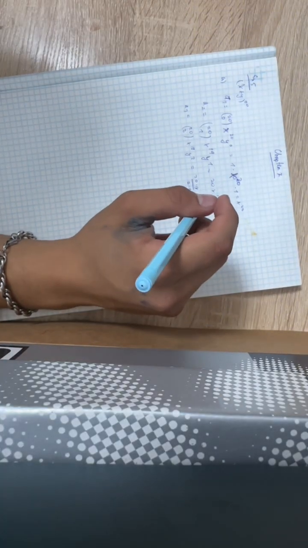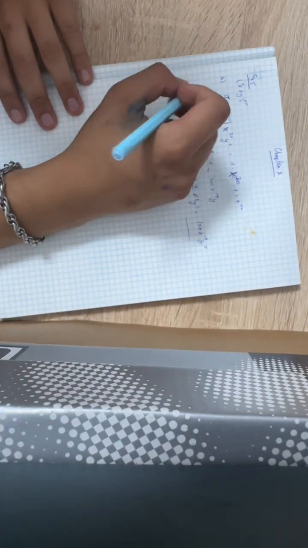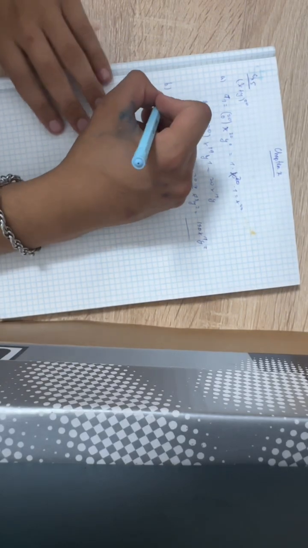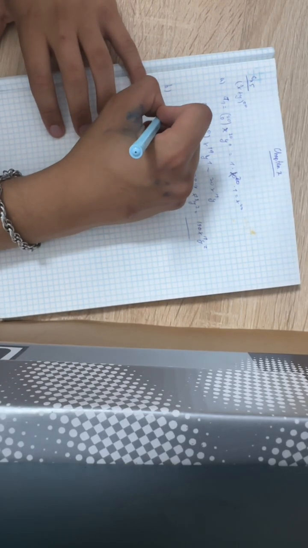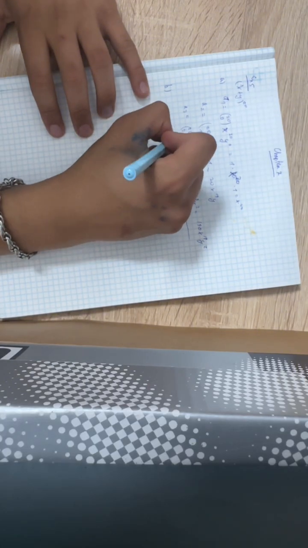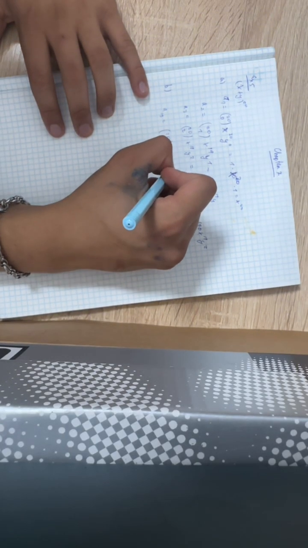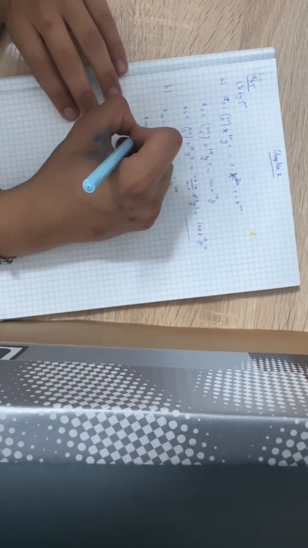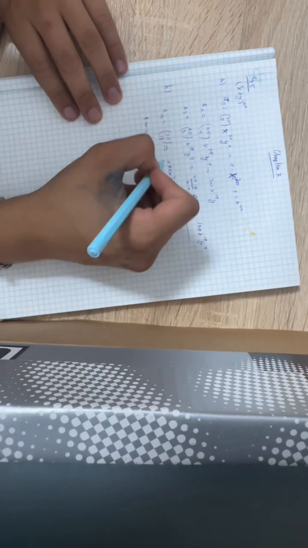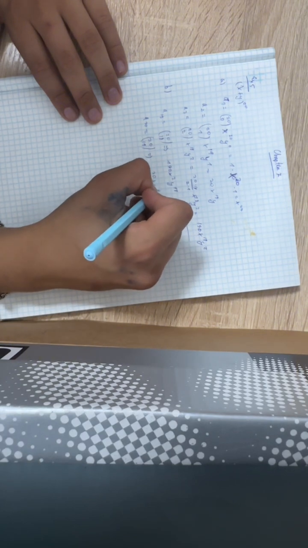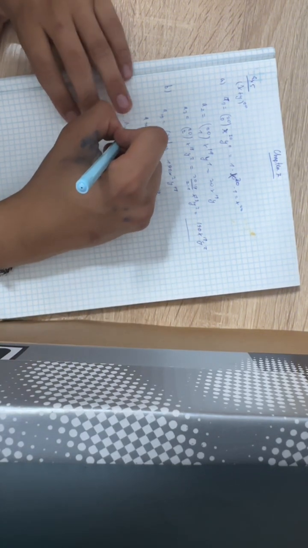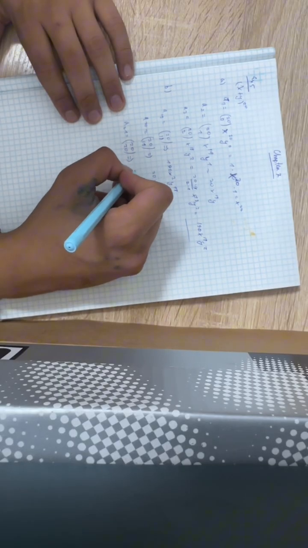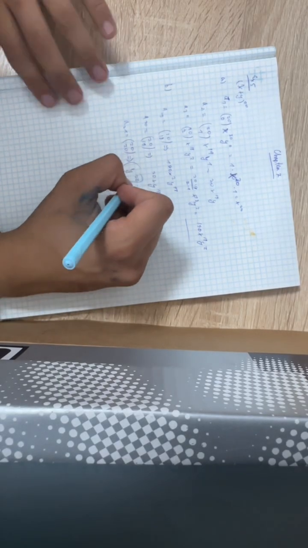Now we'll move to B. In B, we need to find the last 3 terms. They will be C(20,18) x squared y to the 18, C(20,19) x y to the 19, and C(20,20) x to the 0 y to the 20, which is y to the 20.